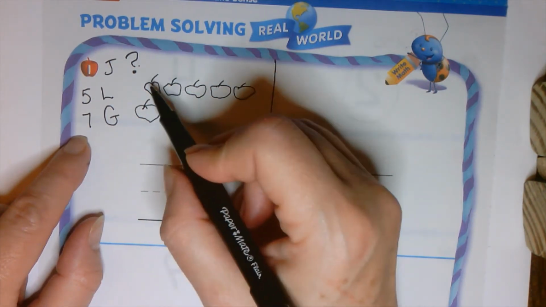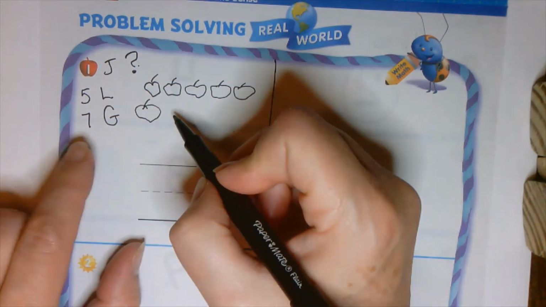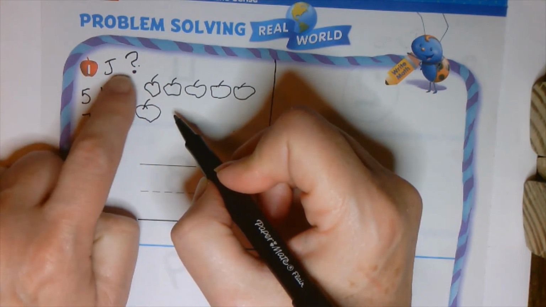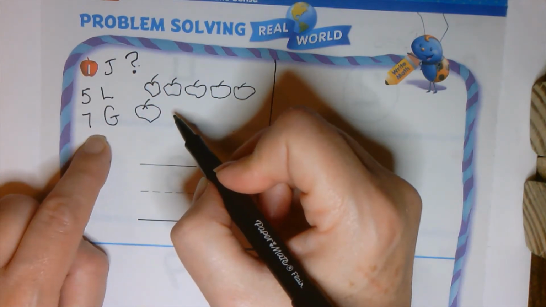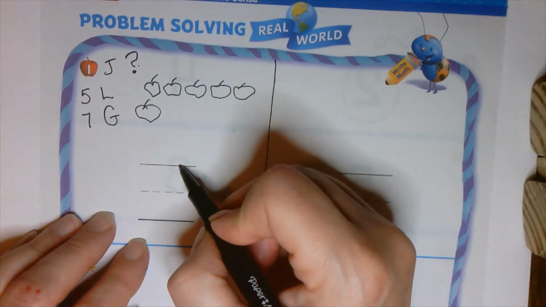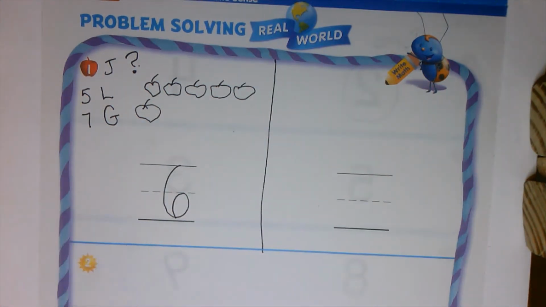If I put one more apple, 5, 6, 7. If I add one more apple, I'm going to have 7 apples. And it said that 7 is greater. It kind of gave me clues to figure out the mystery number of apples, didn't it? So I know I can't put another one because then I would have a number equal to 7. And 7 is greater than the number. So I know that 6 is actually the number.